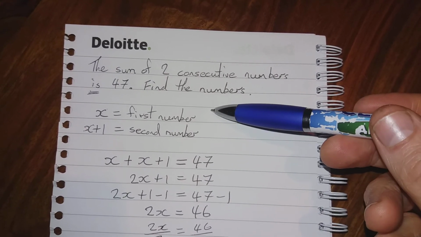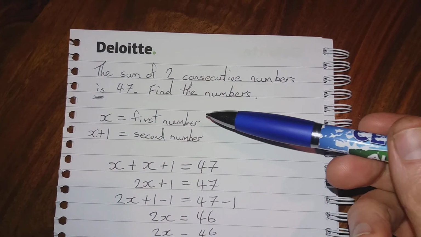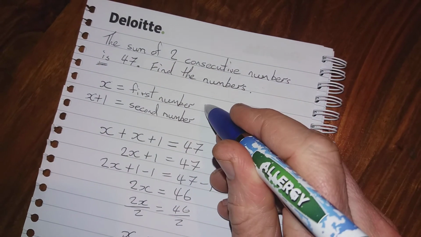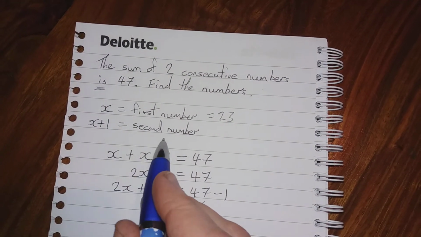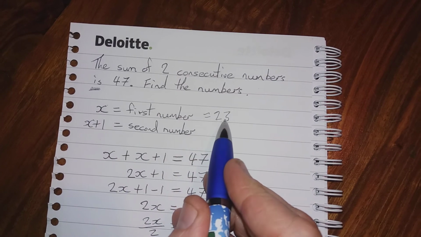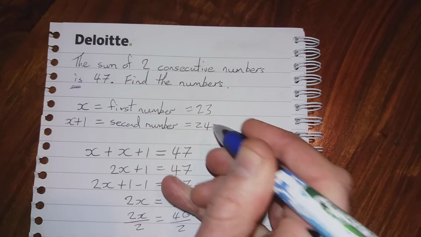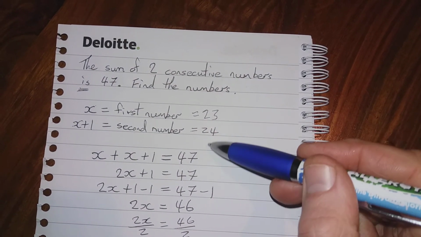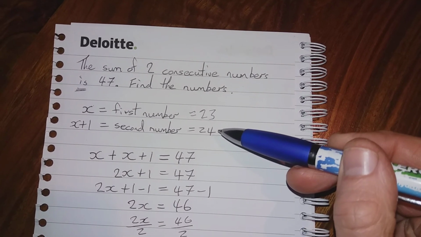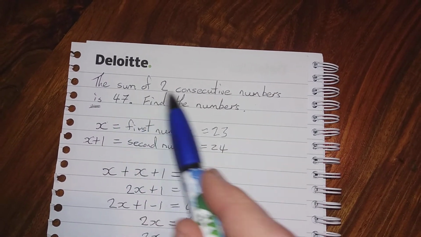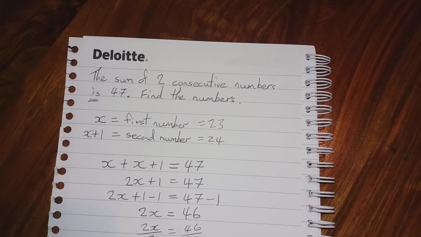So what we always do is we go back to our definitions of what x and x plus 1 represent. x is the first number, so we know the first number is 23. We found one of them. And if the second number is x plus 1, and x is 23, well, 23 plus 1 is 24. So we must always then show our full answer, which is 23 and 24, and then test it out also. Is the sum of 23 and 24 equal to 47? It is. So we're okay there.